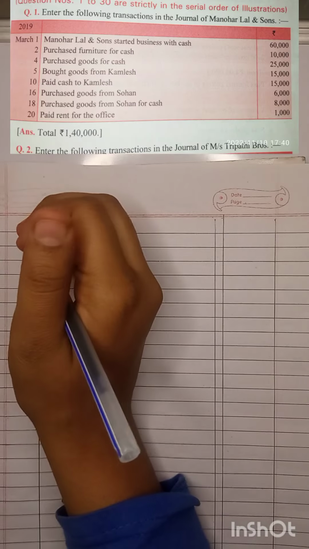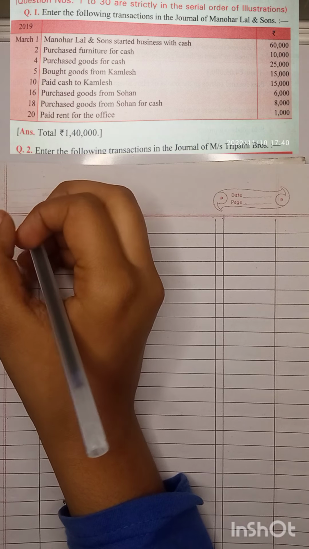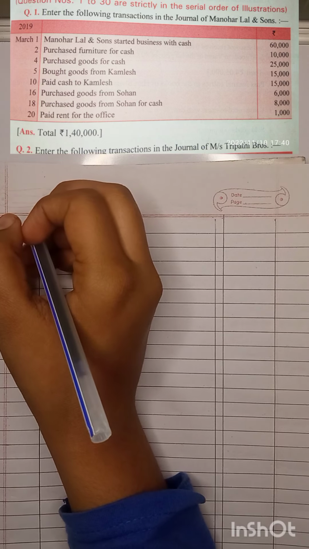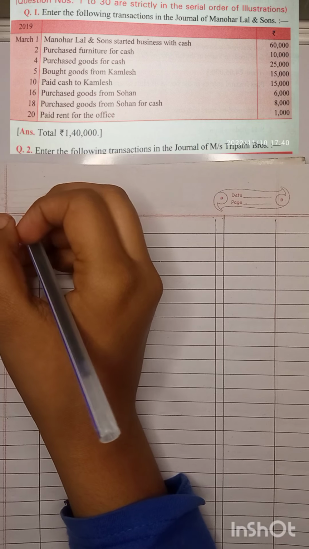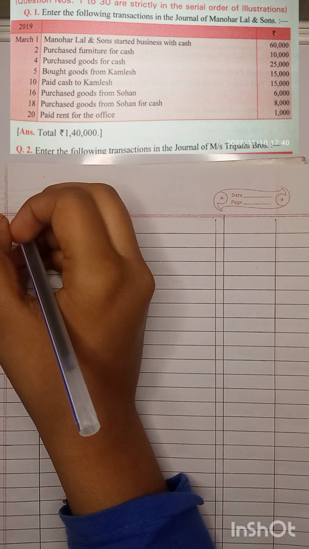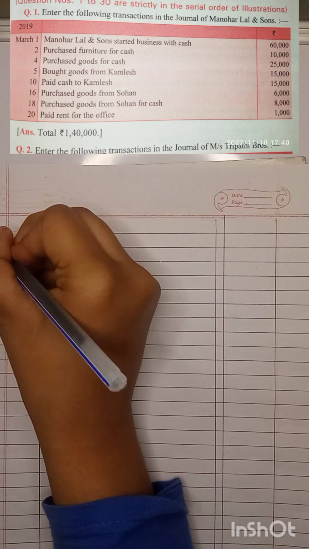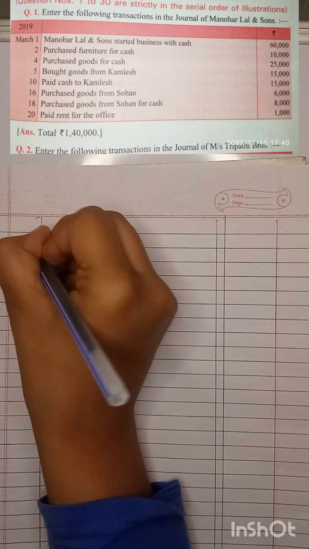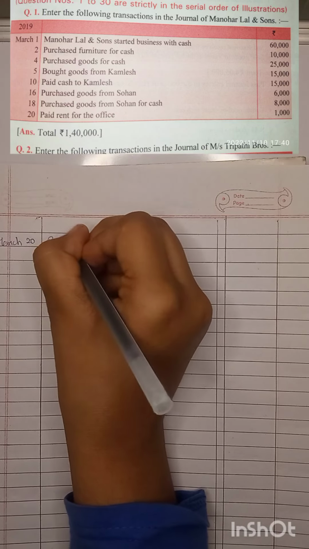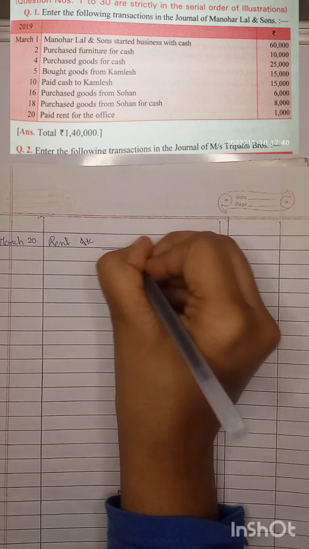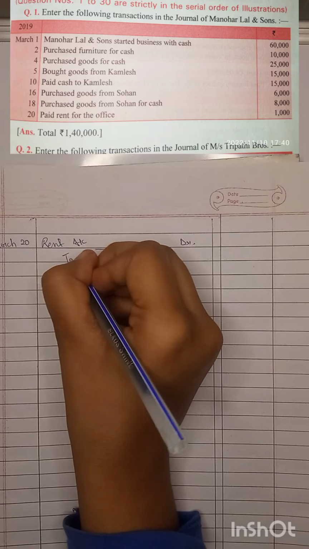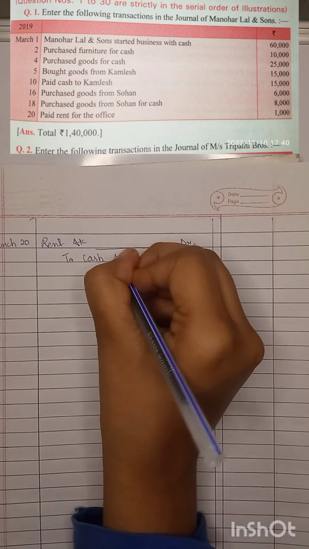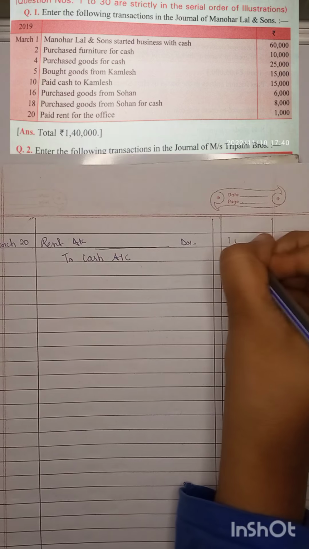Our next question says paid rent for the office. So whenever we incur any expenses, we always debit our expense, and it is always for the cash transaction. So our entry will be rent account debit to cash account for rupees 1000.